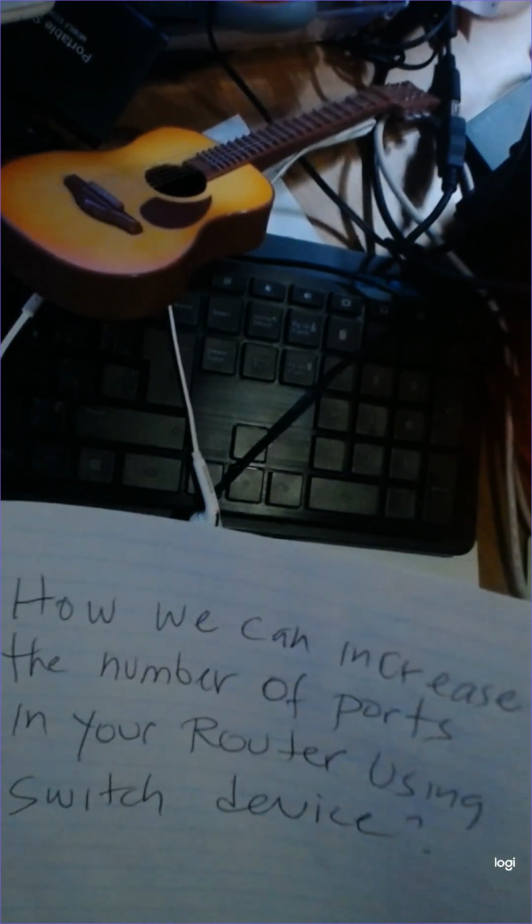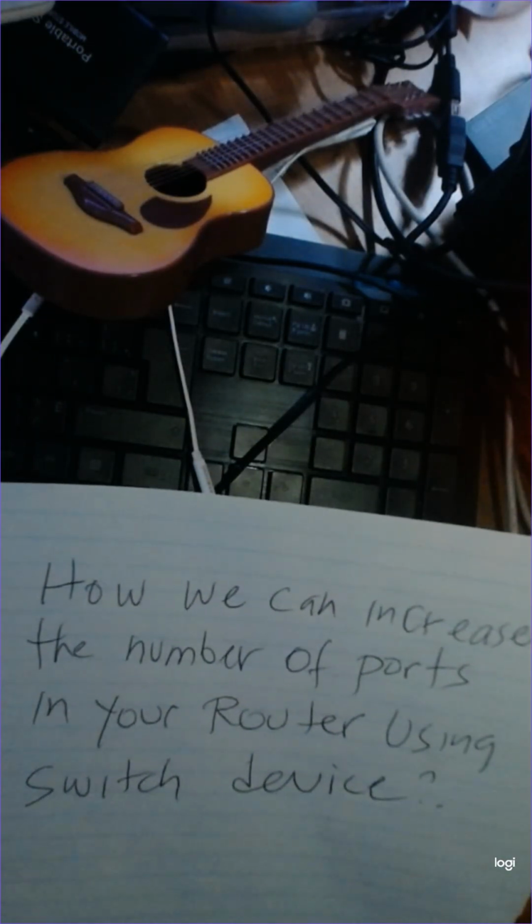So how can we increase the number of ports in your router using a switch device?